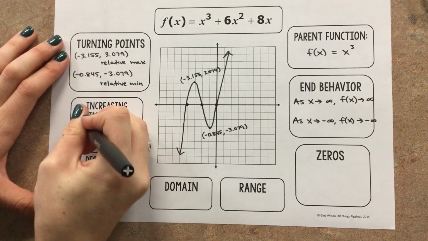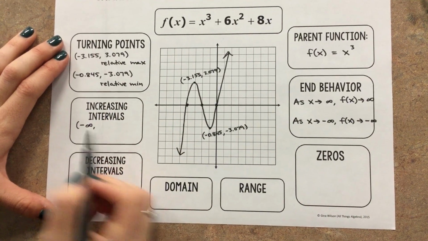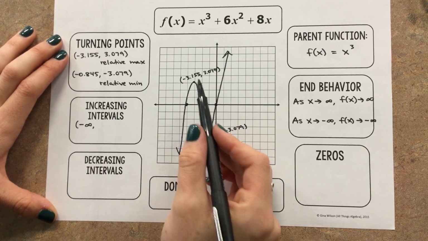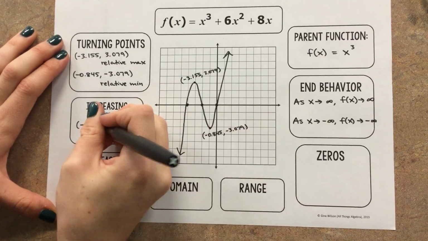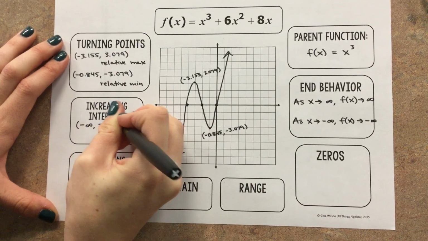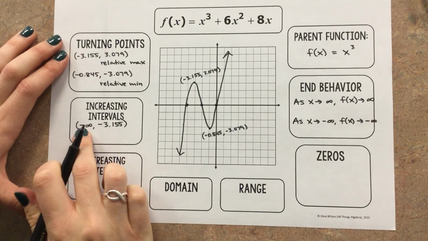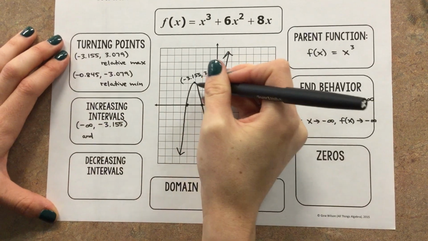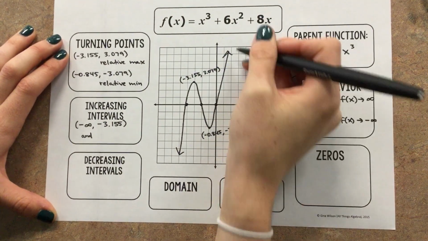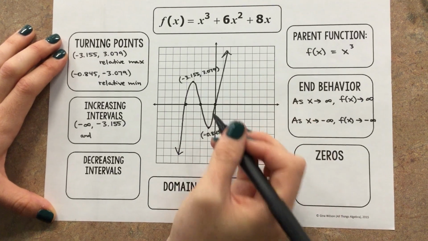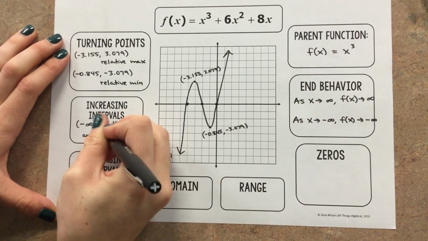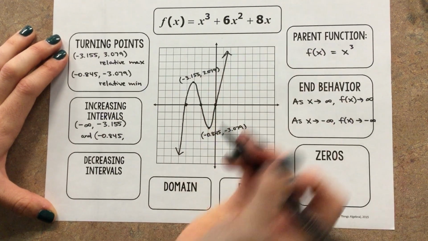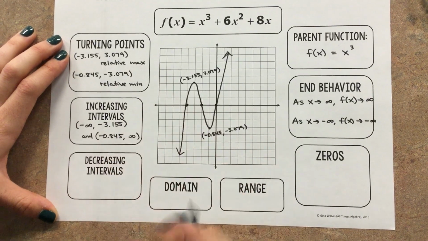So at the x value of negative infinity is where we start to increase, which is where our left arrow is. So the increase goes, it goes, it goes until it hits this point, and this point has this x value. So we say it increases from the left arrow until it hits this x value, and then it's going to increase again, because then it decreases here, but then it switches back around and it starts increasing again. So it increases starting at this x value, and then it goes on forever with an arrow on the right. So if we have an arrow on the right, we end it with a positive infinity.